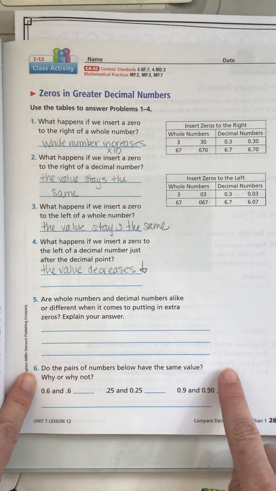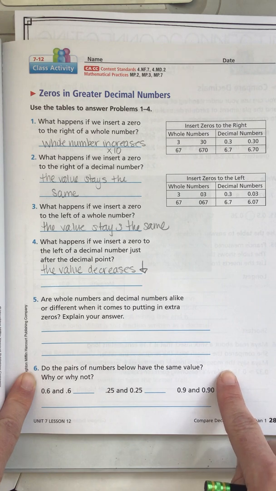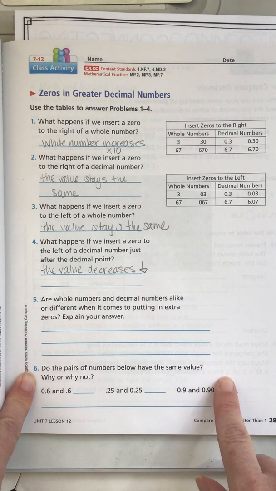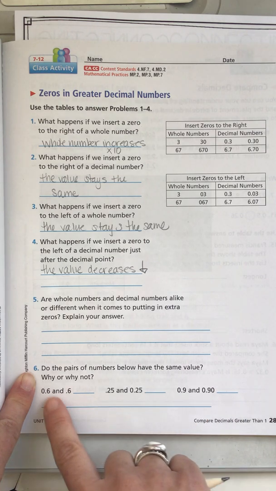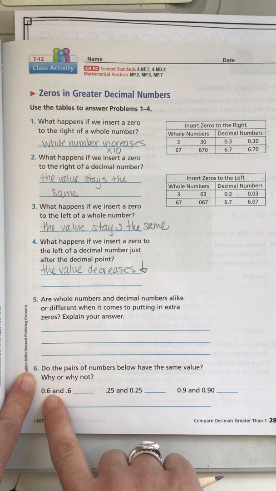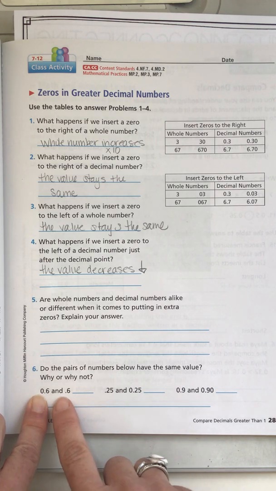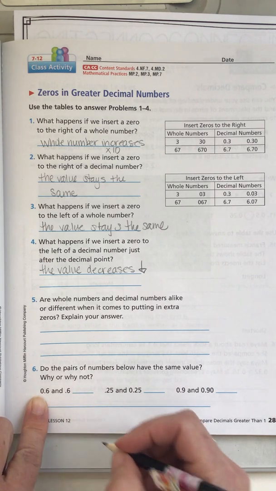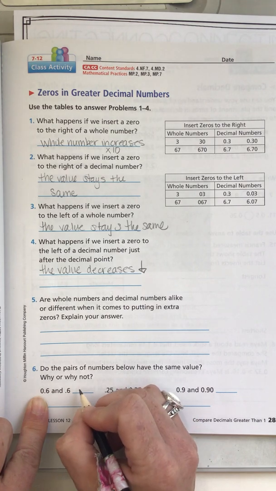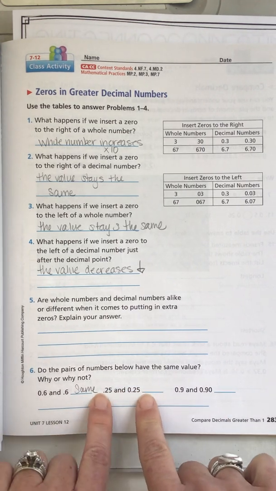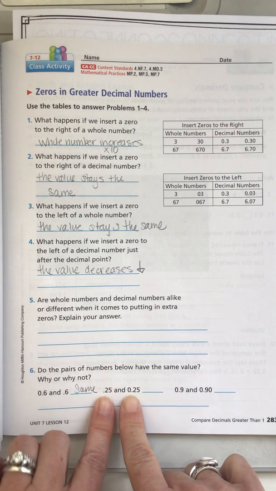And then finally, number 6, do the pairs of numbers below have the same value? Why or why not? So let's just look at the zeros. 6/10 and 6/10. This is what we talked about yesterday. Adding that 0 just makes it look more clear. These are the same. Same value. 25/100 and 25/100.